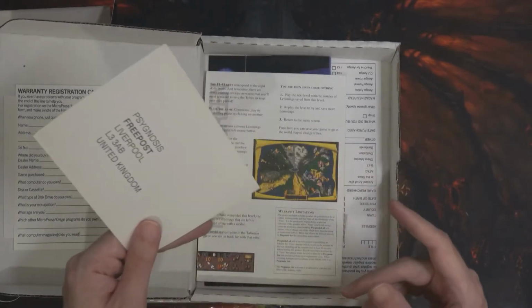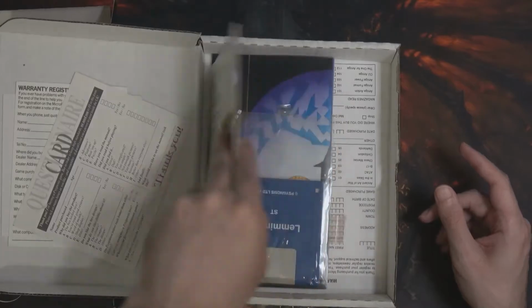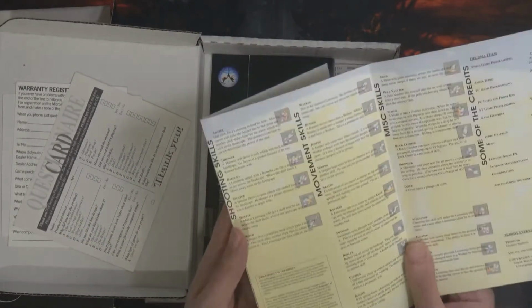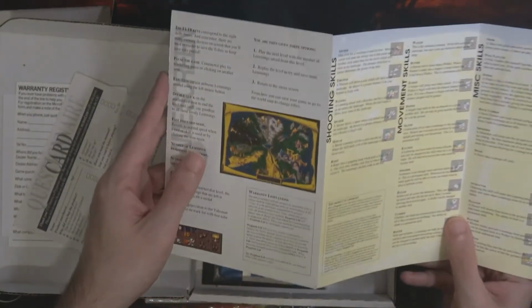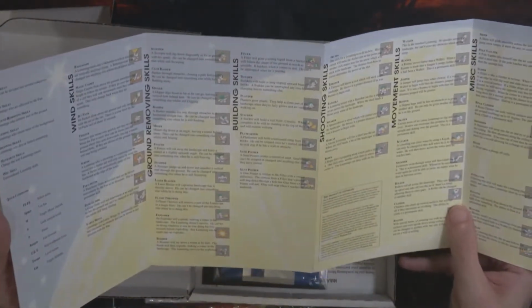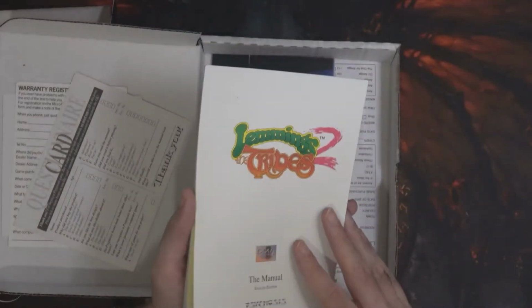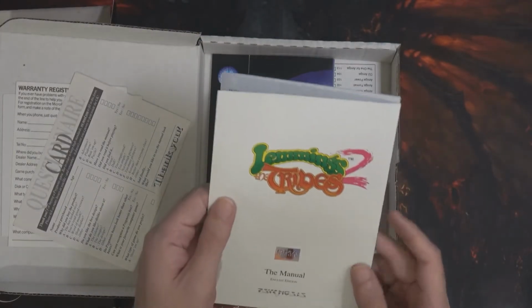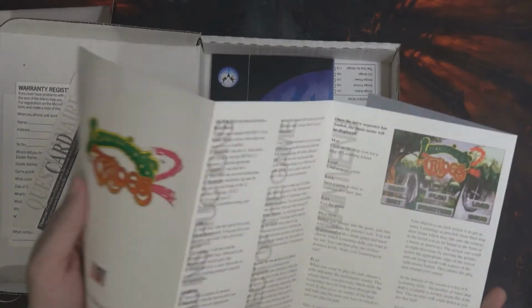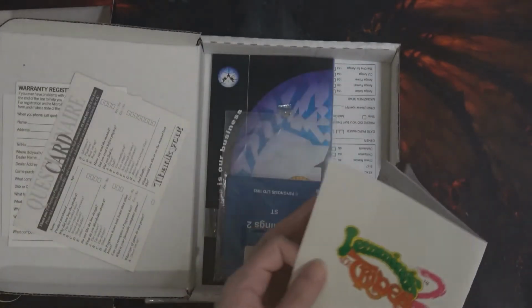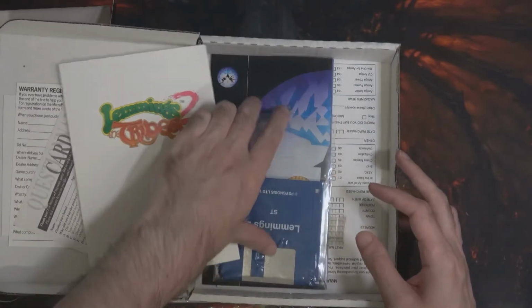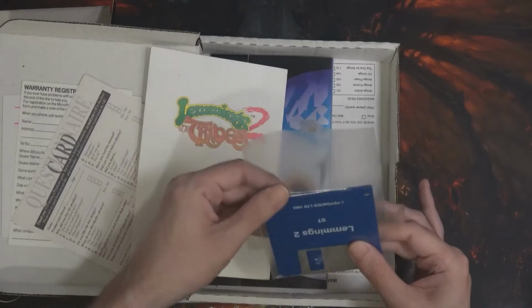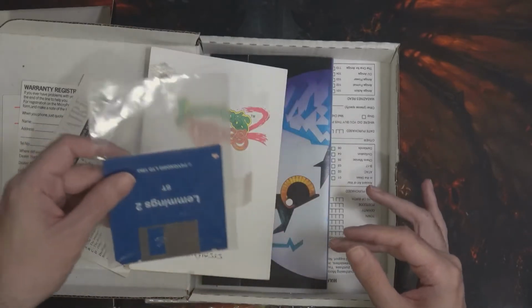Questionnaires, I've seen one of those before. This time, there's no big book like there is on the Amiga version. I don't know if it's supposed to, but the Amiga version had a big book, as far as I remember. So anyway, sort of a leaflet type manual. There's the front of the manual. So yeah, it's actually that way around. The floppy disk, which is actually still inside a plastic bag. I remember them being very common.